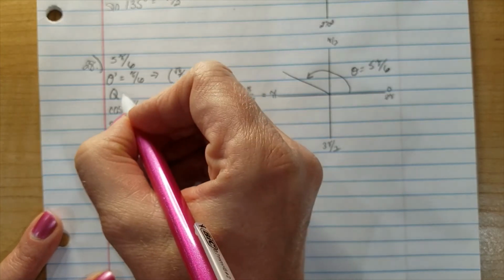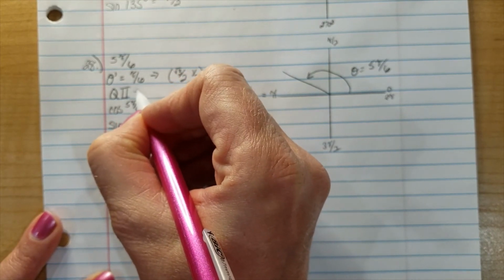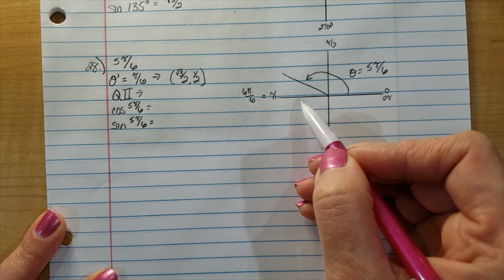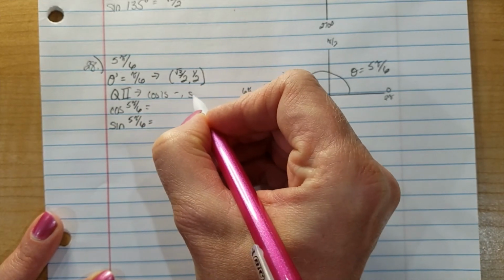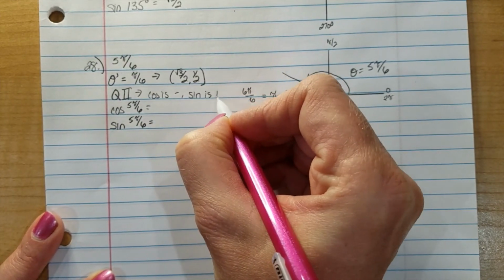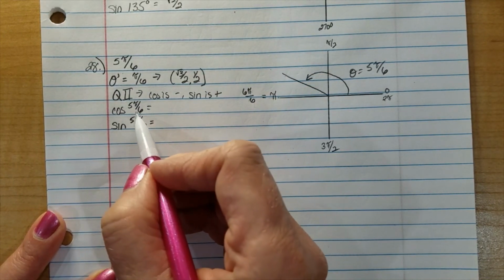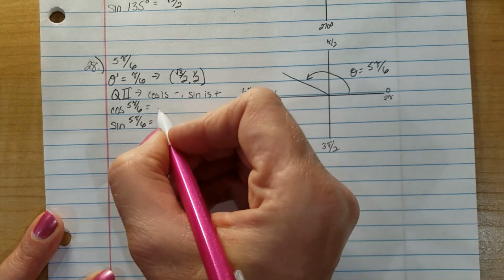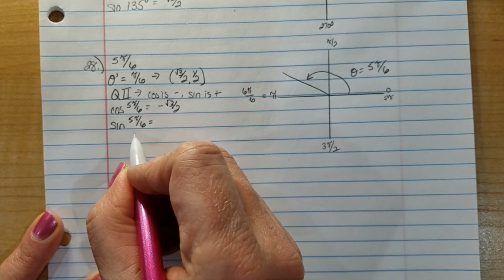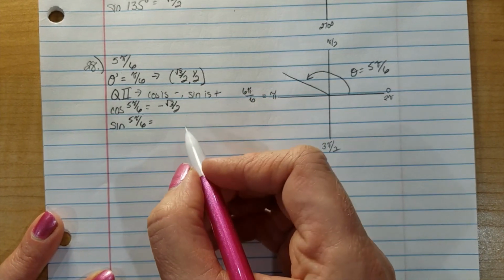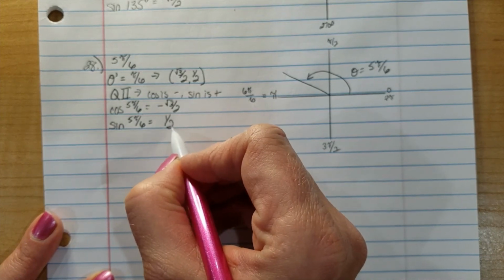That is quadrant 2, which means if I'm in quadrant 2, we just did one in quadrant 2, cosine is negative, sine is positive. So the cosine of 5 pi over 6 then is a negative square root 3 over 2. And the sine of 5 pi over 6 is going to be a positive 1/2.